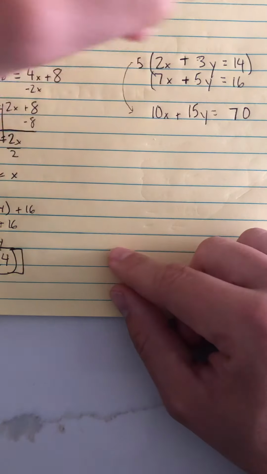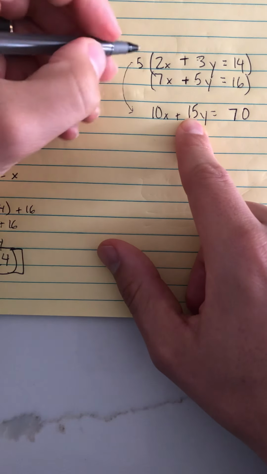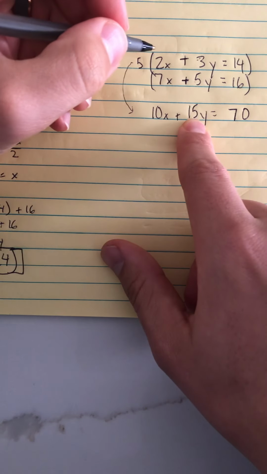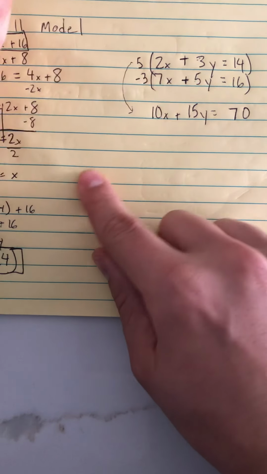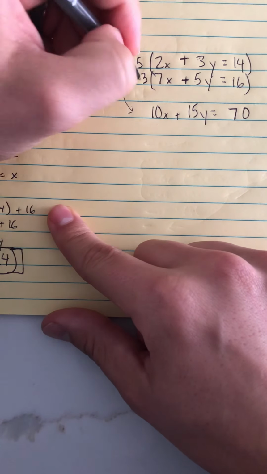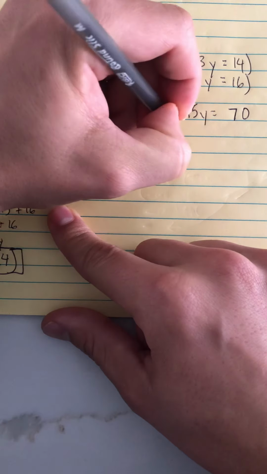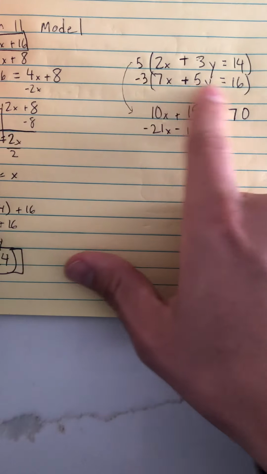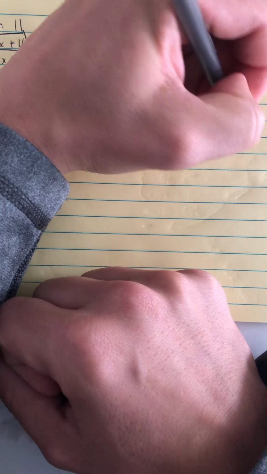Now for this bottom equation. Again, I want to multiply something that's going to cancel out with 15. I know multiplying 5 by 3 would give me 15, but that would be positive. To cancel it out, I need to multiply by negative 3. So negative 3 times 7x is negative 21x. Again, this gets me that opposite of minus 15y, and it equals negative 3 times 16, which gives me negative 48.